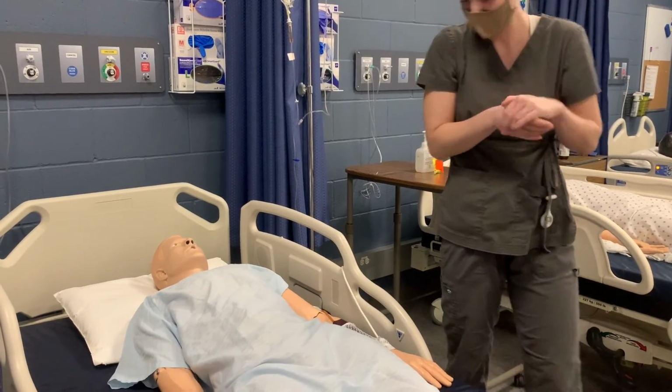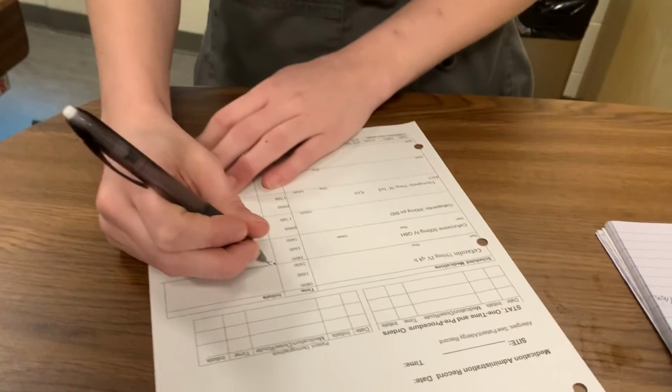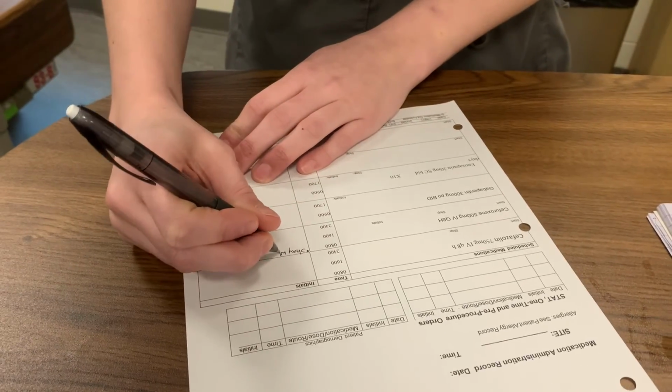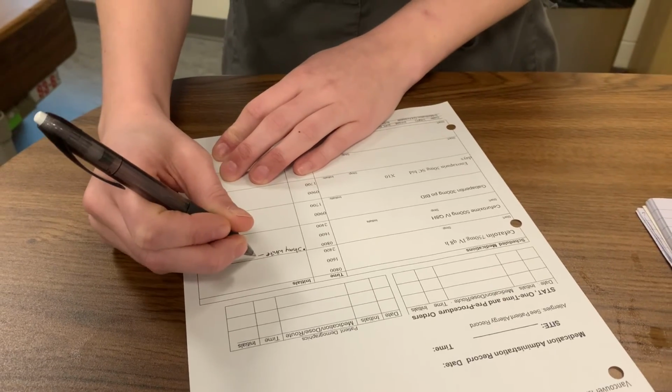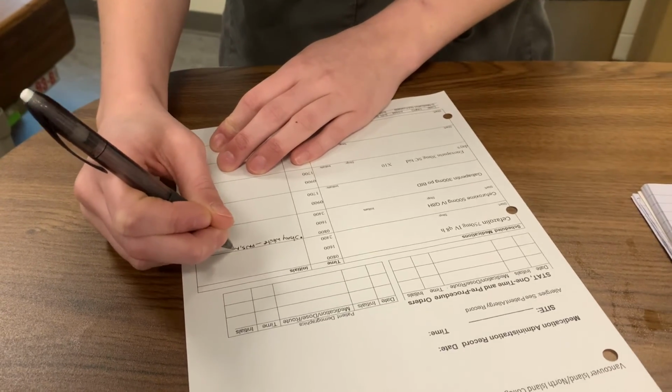Thank you. Thank you. Now that I'm back at the med cart, back from my patient's room, I'm just gonna sign the MAR since I just gave that medication. PNS and IC.